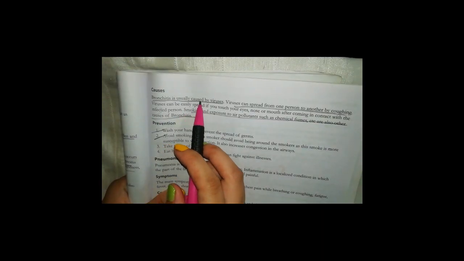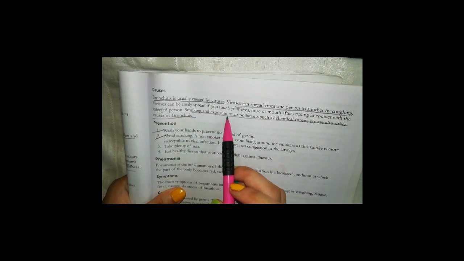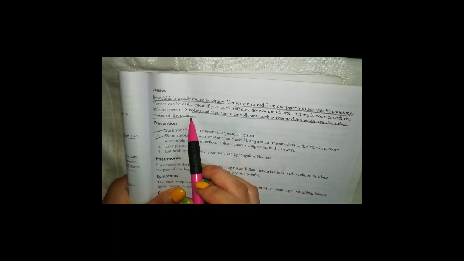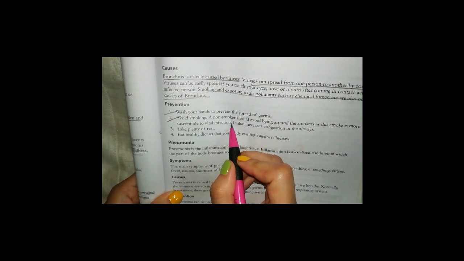Causes, you write, bronchitis is usually caused by virus. Virus can spread from one person to another by coughing. Then you count 1, 2, 3. The third line you write, smoking and exposure to air pollutants such as chemical fumes, etc. are also under causes of bronchitis. Next you write prevention. Under prevention you write, wash your hands to prevent the spread of germs. And then you write point number 2, avoid smoking. A non-smoker should avoid being around the smokers as they are more susceptible to viral infection. You write up to here. So I want every one of you to copy down in your biology copy.